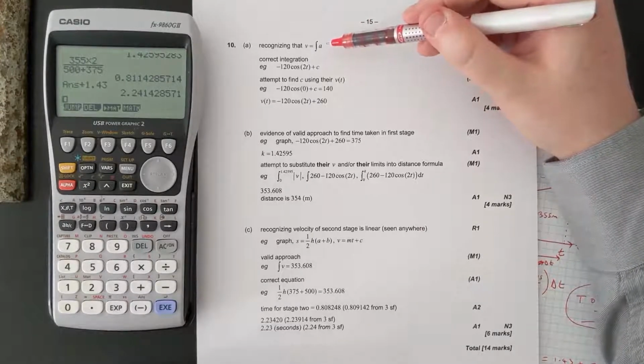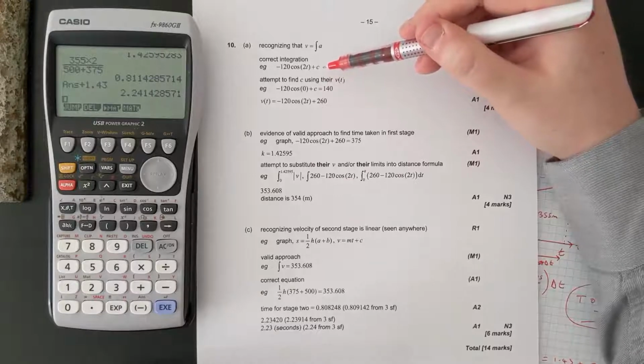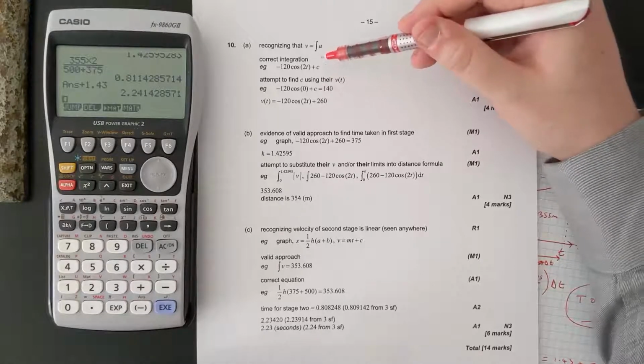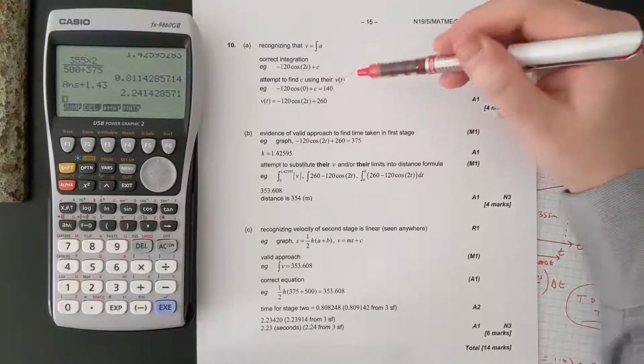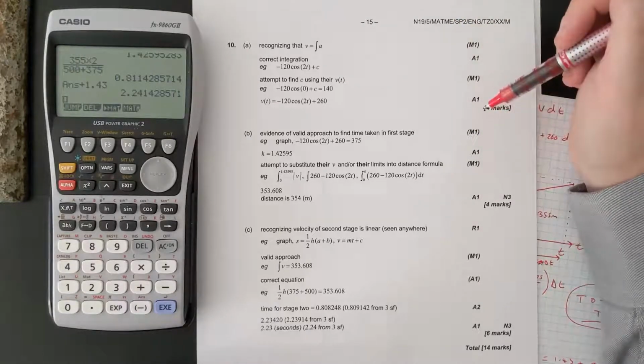If we look at the mark scheme for that question, for part A you get 1 mark for recognising your integral, so write that down. 1 mark for integrating correctly. As I say, you can probably do that by inspection now, but if you cannot, then substitution is nice and quick. 1 mark for finding C and 1 mark for that being the correct final equation.